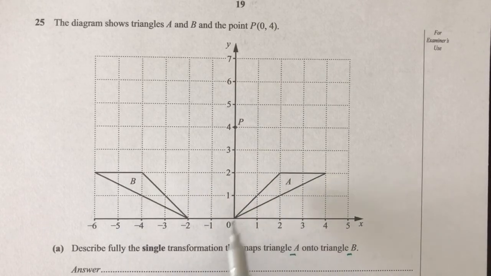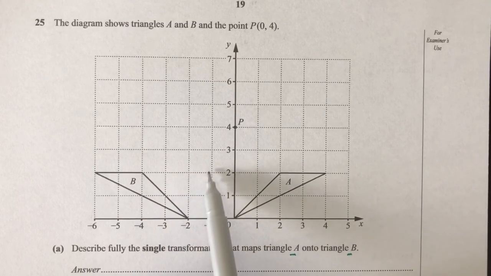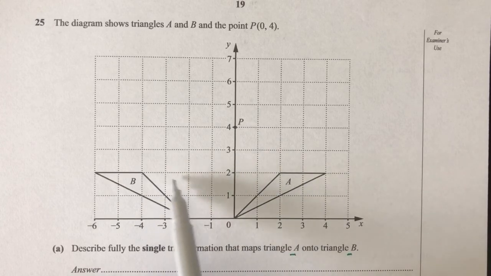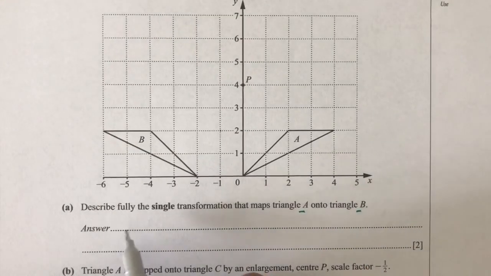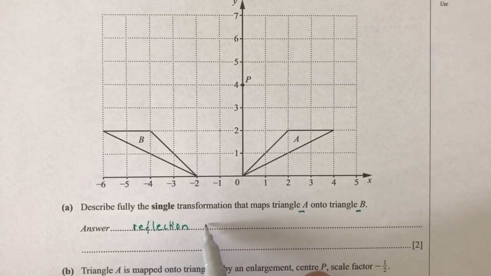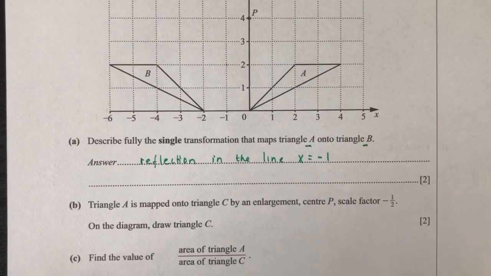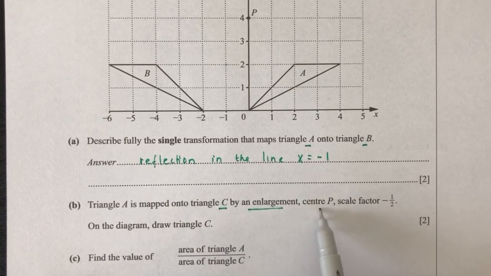And what is the line of reflection? You have to count. This point became this point, so 1, 2, 3, 4, 5, 6. 6 divided by 2 will be 3, so count 1, 2, 3. So this will be the line of reflection. So the transformation is a reflection in the line x equal to minus 1. That was part A. Now part B. Triangle A is mapped onto triangle C by an enlargement center P, scale factor of minus half.